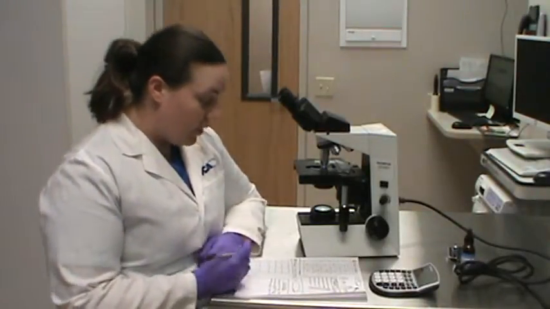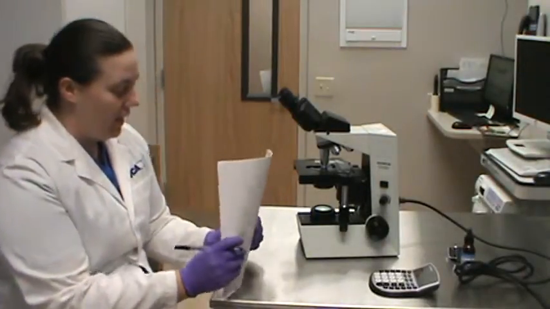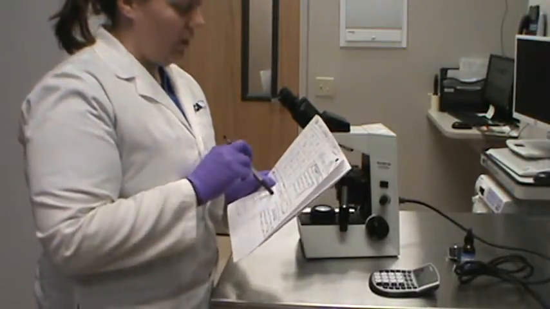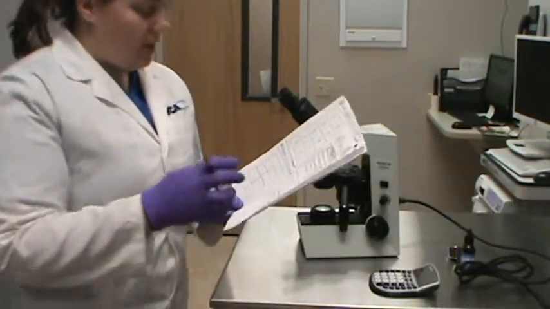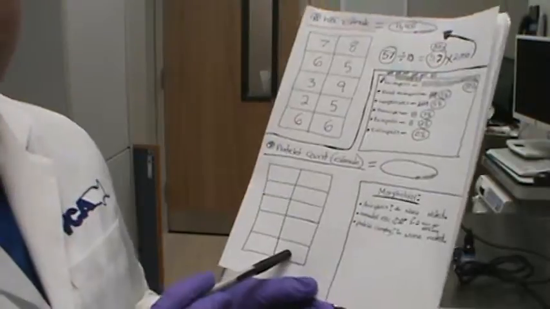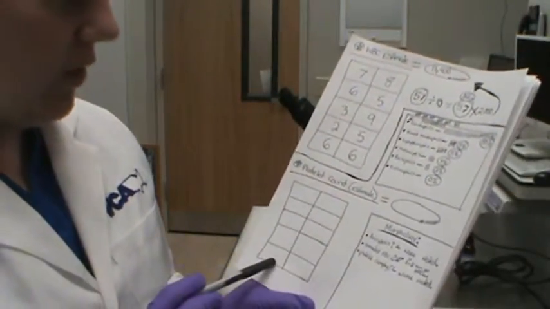So the last part of this section, I'm going to do a platelet count, similar to what we did earlier with our white blood cell estimate. Same kind of concept. We have 10 boxes, which represent the 10 fields that we view.